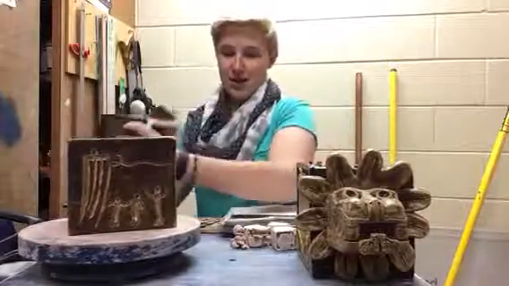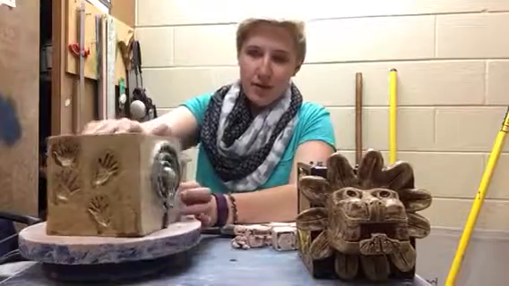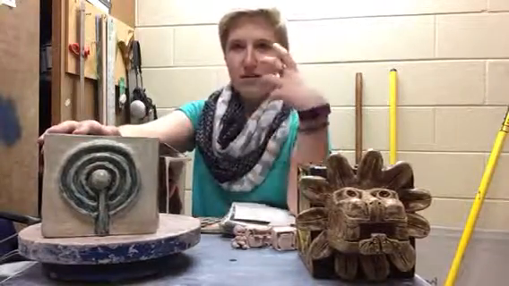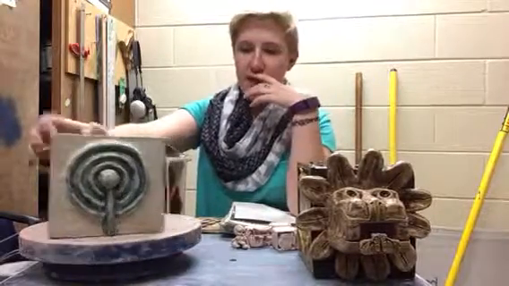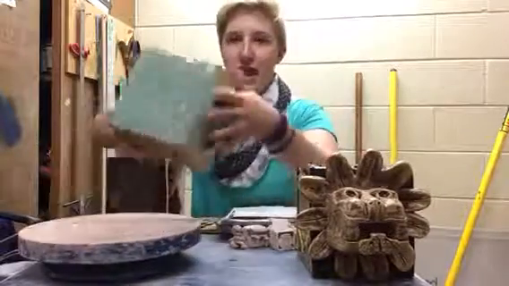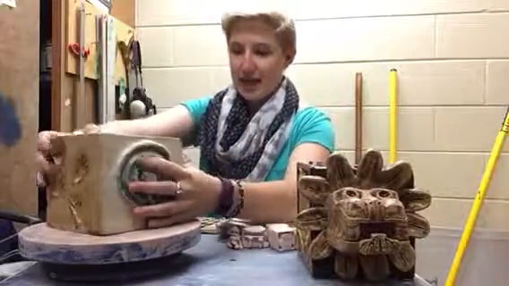And so on one side we have like a cave drawing, another we have handprints, the third is kind of more of an African style tribal kind of carving that they would have done, and then on this side we have of course cave dwellings, which are very popular. On the top I labeled my time period on there and I tried to make it really clean cut.